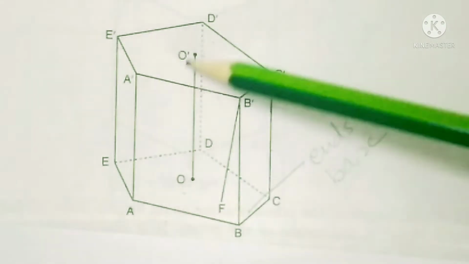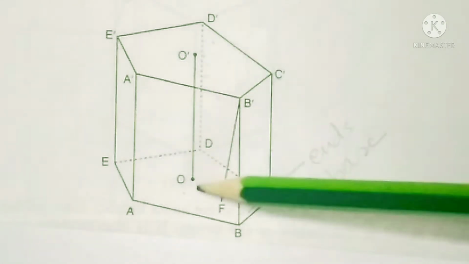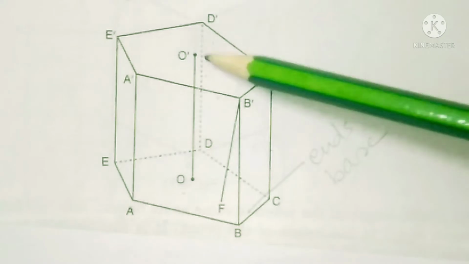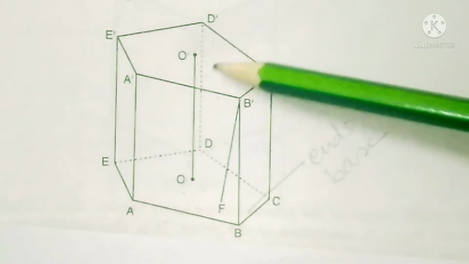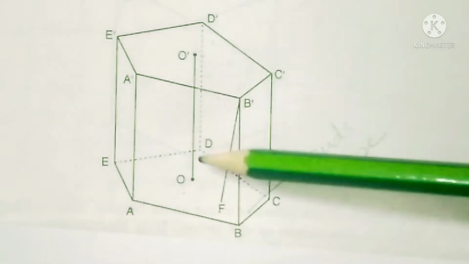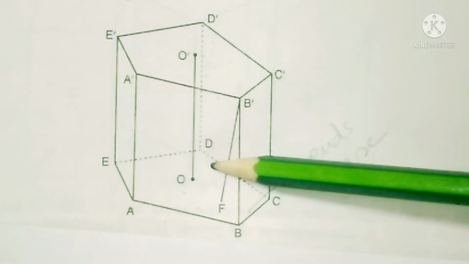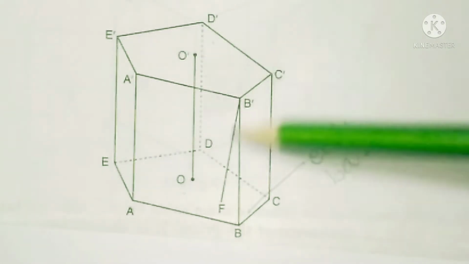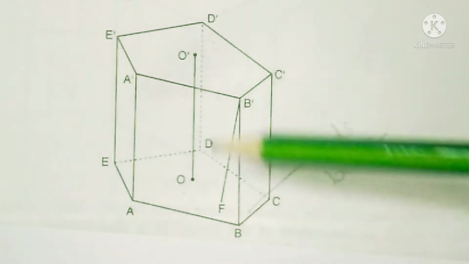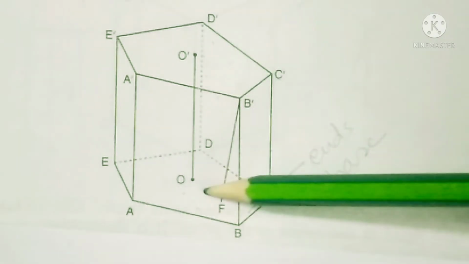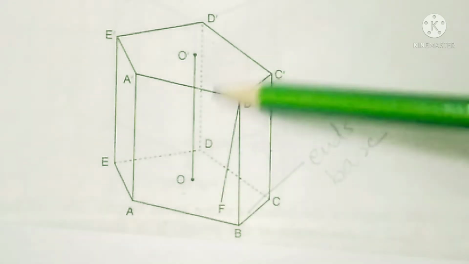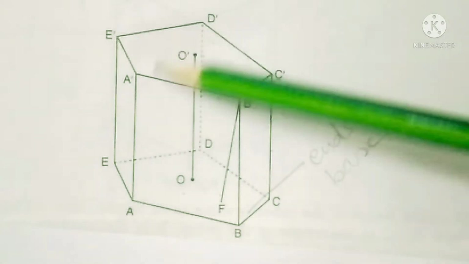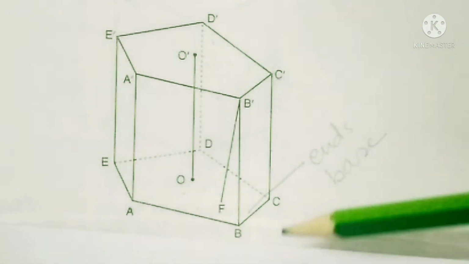For example, here it is a pentagon, so it is called a pentagonal prism. If it is a triangle, it is called a triangular prism. If it is a rectangle, it is called a rectangular prism. So according to the shape of the base or the ends, we can name the prism.